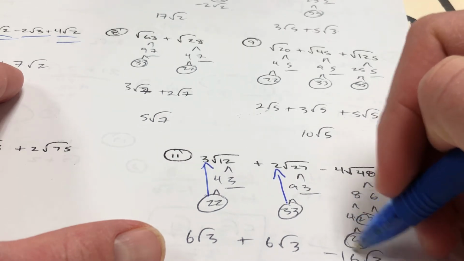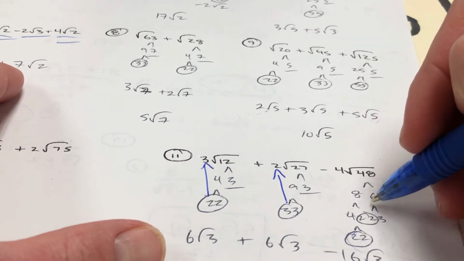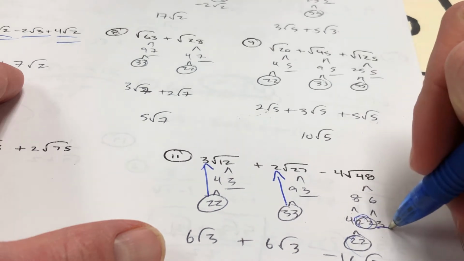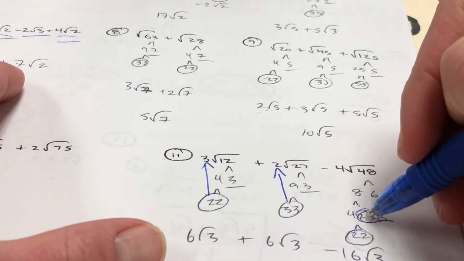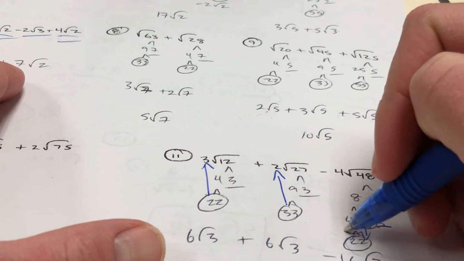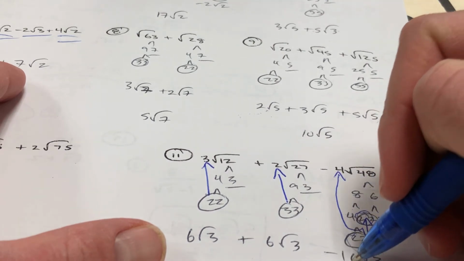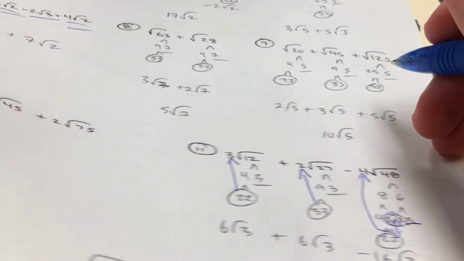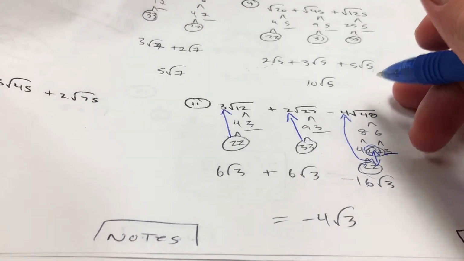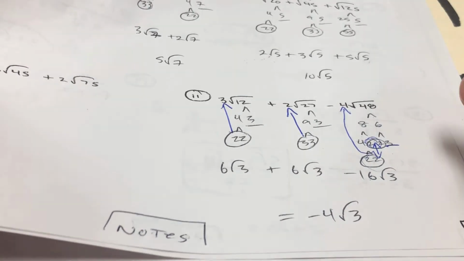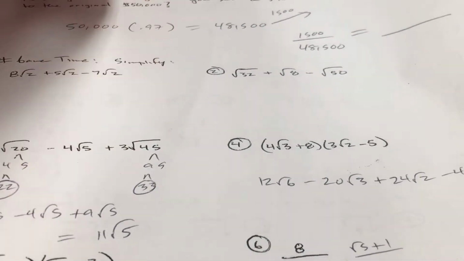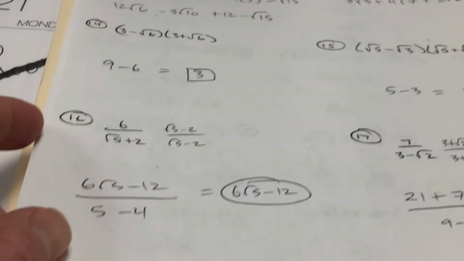8 is 4 and 2. 4 is 2 and 2. There's a pair. 6 is 2 and 3. There's another pair. 3 is going to stay on the inside, so root 3. 2 times 2 is 4. 4 times 4 is 16. Combine like terms to give you a negative 4 root 3. Man, we keep going here.